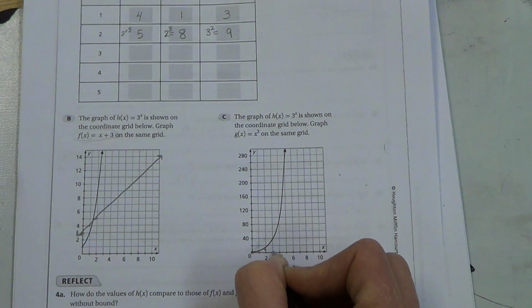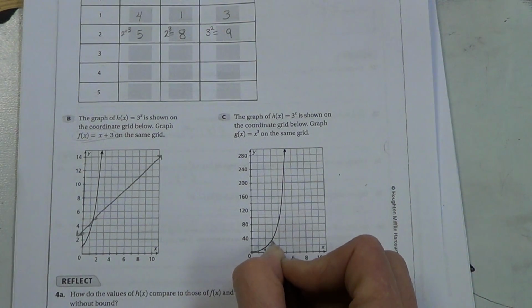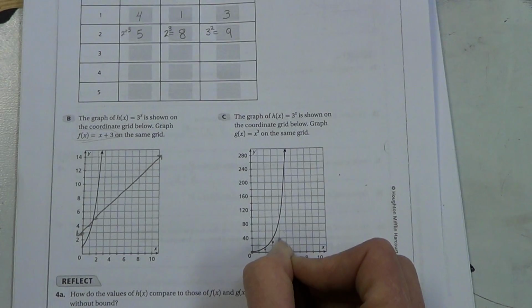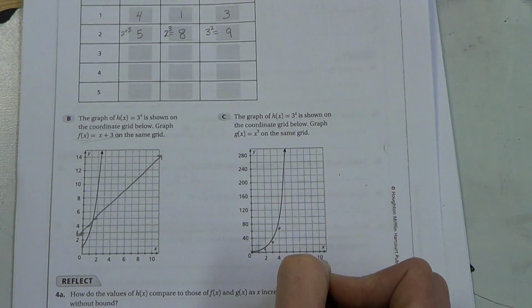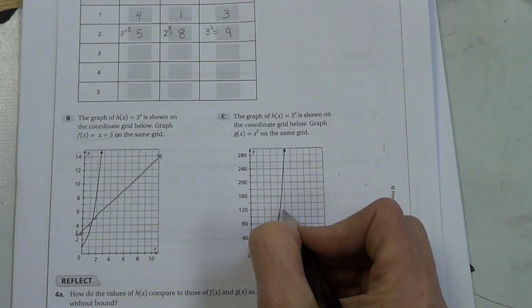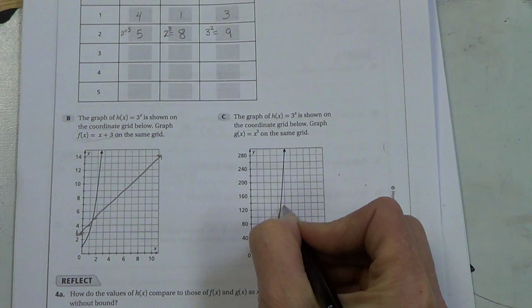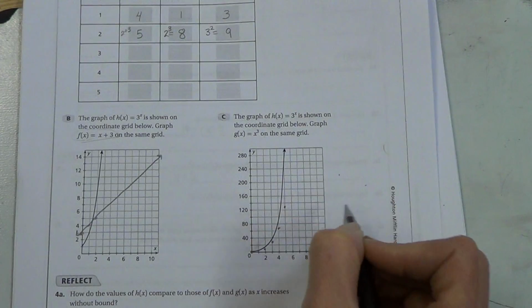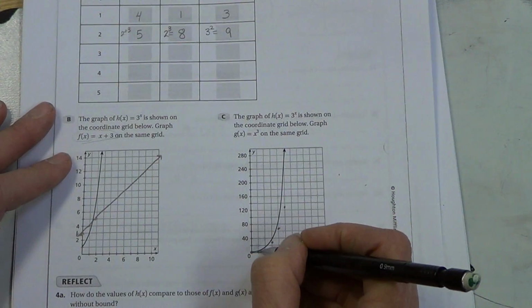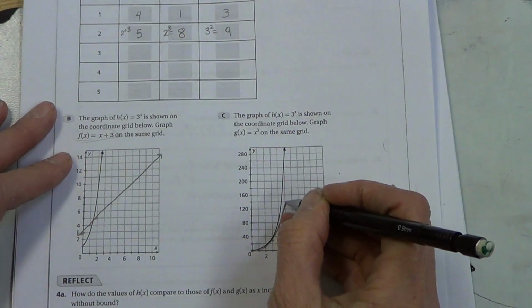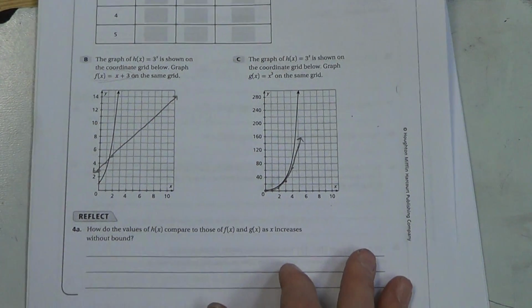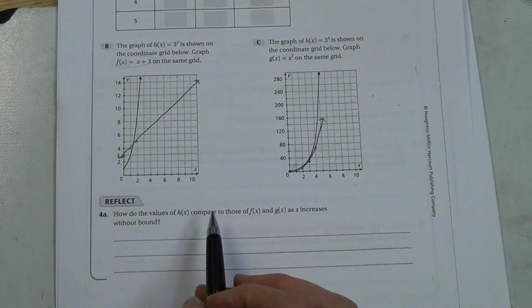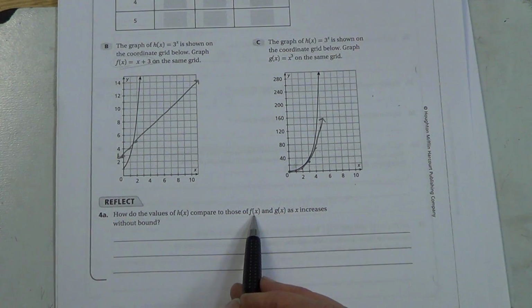3 cubed is 27, be about there. 4 cubed is 64. 5 cubed is 125. So you can see what happens graphically.